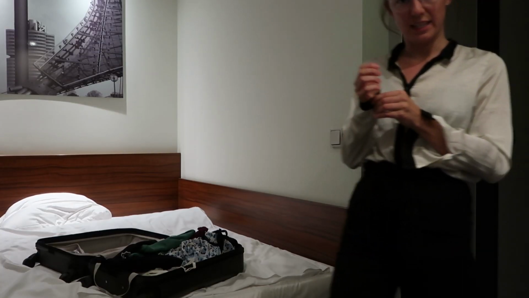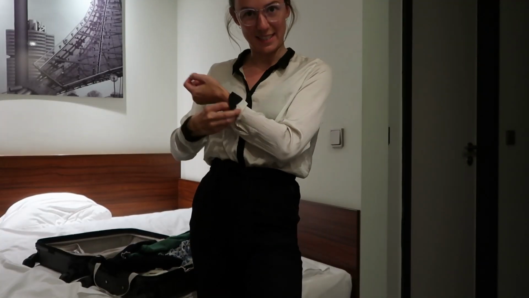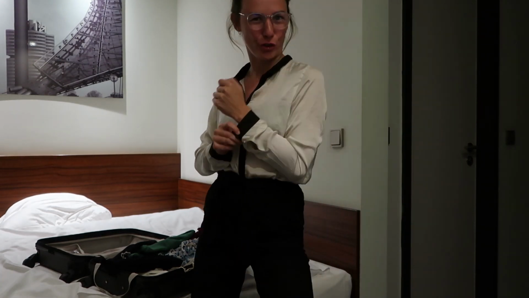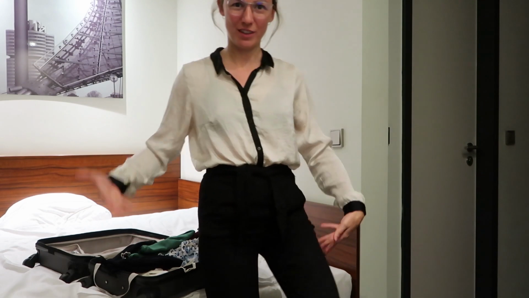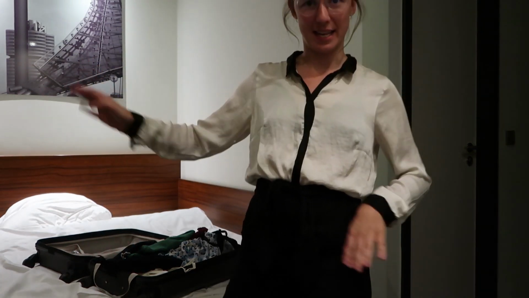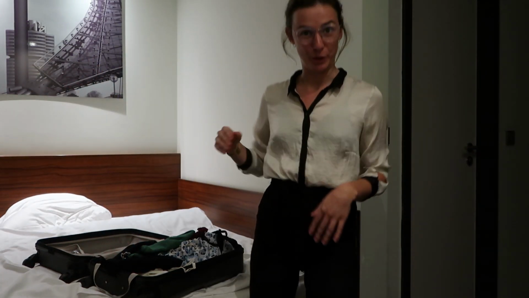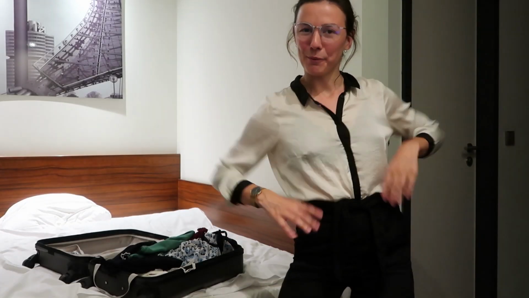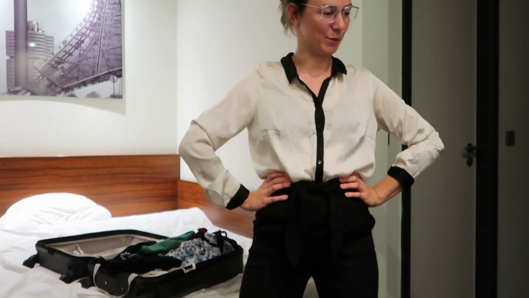And then the second option would be this black and cream combination of pants and blouse that I also sported at AU London. Let me know what look you think I should wear tomorrow.